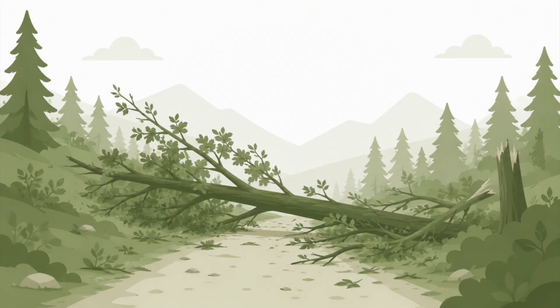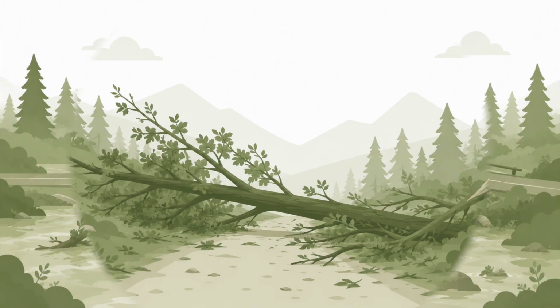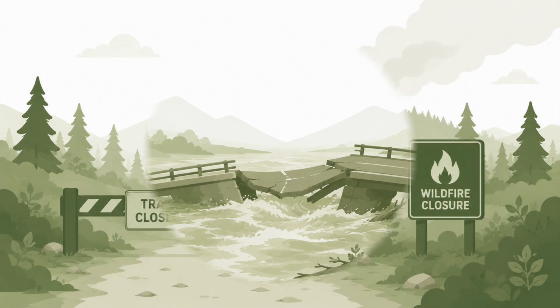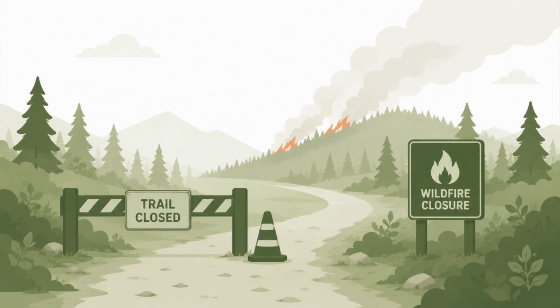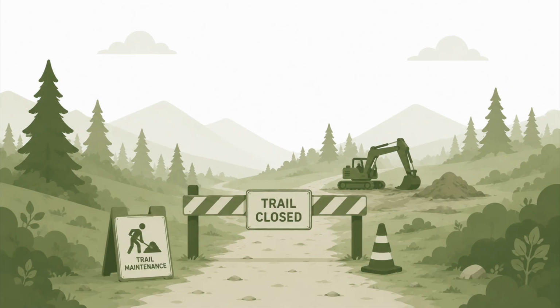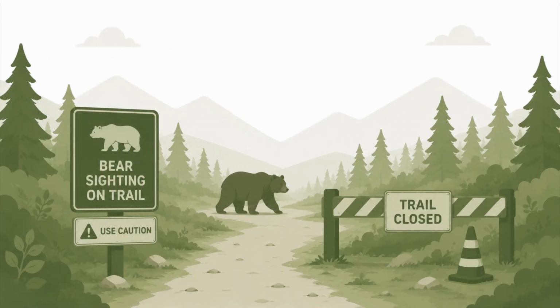A storm knocks a tree across the trail. Heavy rain washes out a bridge. Wildfire smoke rolls into the area. Your crew needs to get in and do some work. Or wildlife wanders through and it's not safe to pass.